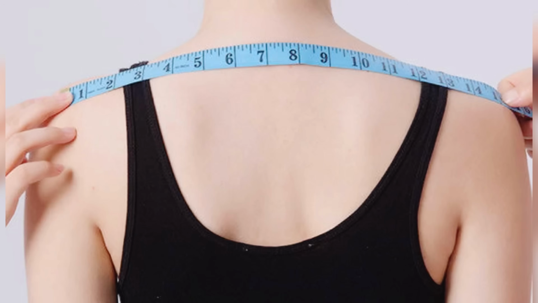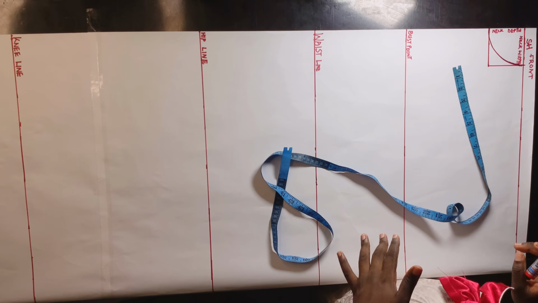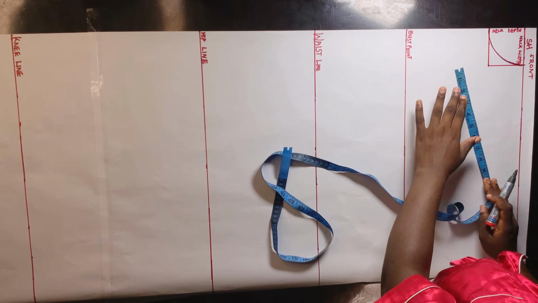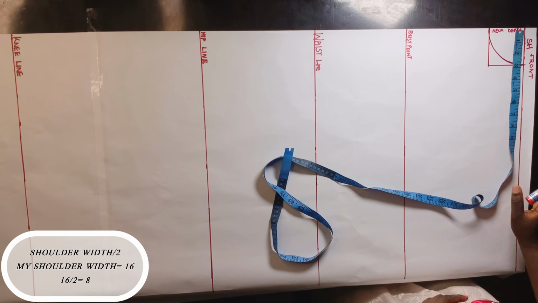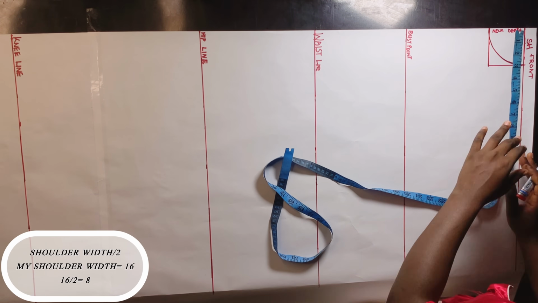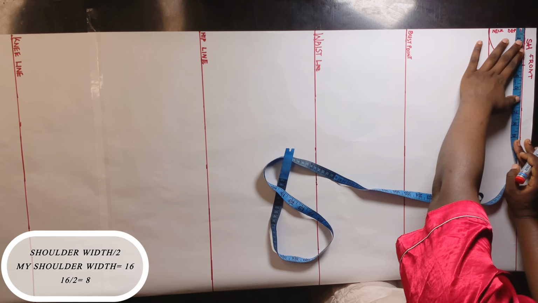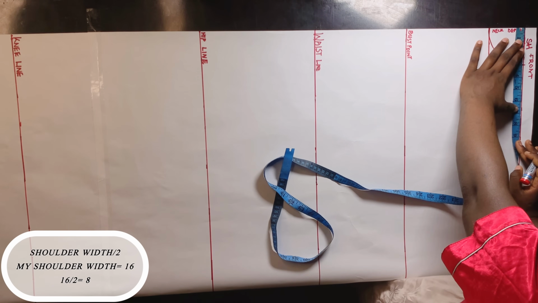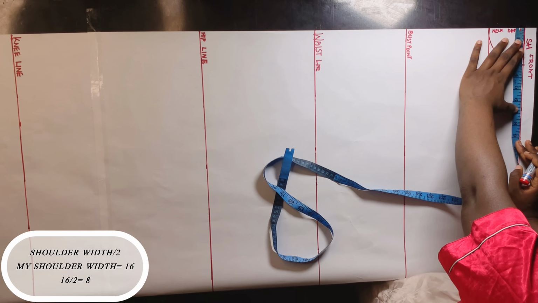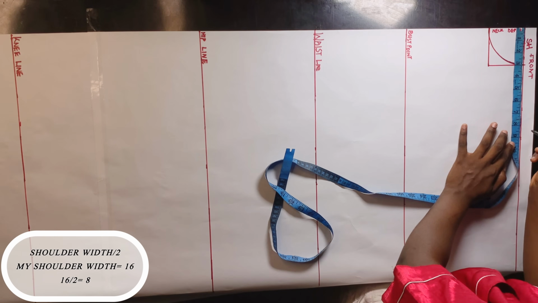Okay, the next measurement we'll be taking is our shoulder width measurement, and if you look on the screen, you'll see how to take that measurement. Once you've taken your shoulder width measurement, the next step is to divide that measurement by 2. My own shoulder width measurement is 16. 16 divided by 2 gives me 8. So I'm going to go on the shoulder line, and on that line I am going to mark 8 inches just as shown.